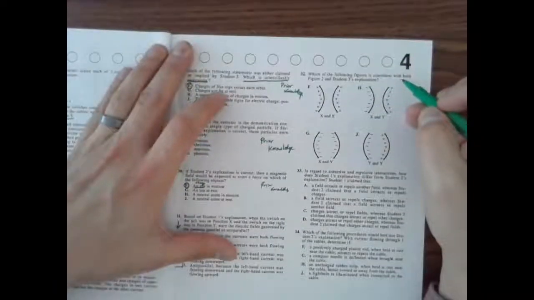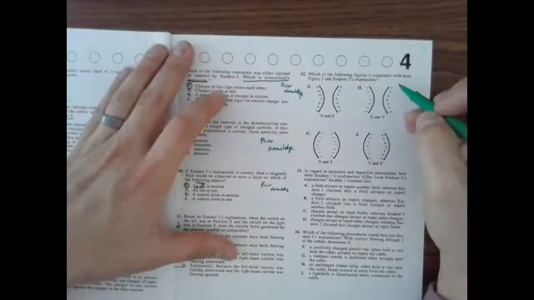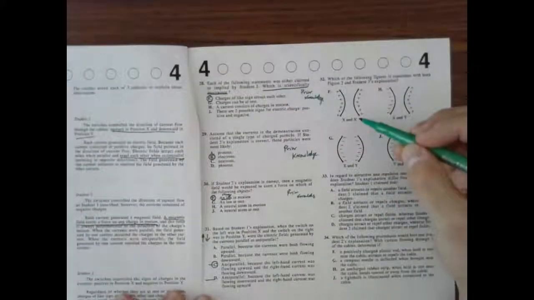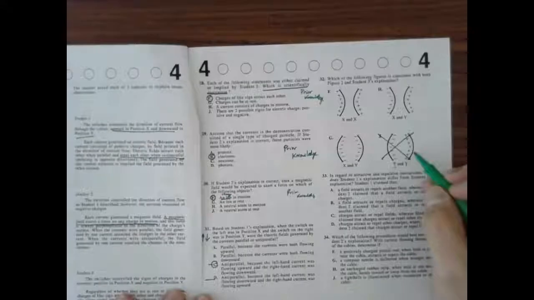So look at 32. Which of the following figures is consistent with both figure 2 and student 3's explanation? Okay? So figure 2 says when you have X and Y, they repel. When you have the same, they attract, right? So X and X, that would be good. X and Y, that'd be good. Y and Y. This one automatically we can take out because when they're the same, the figure 2 is showing that they're attracting, right?